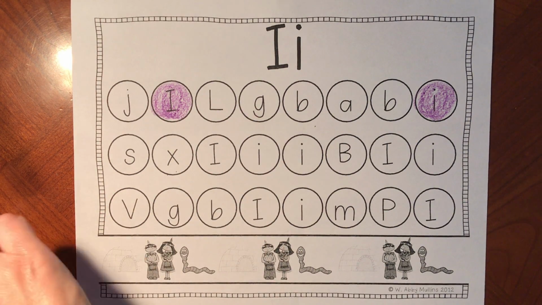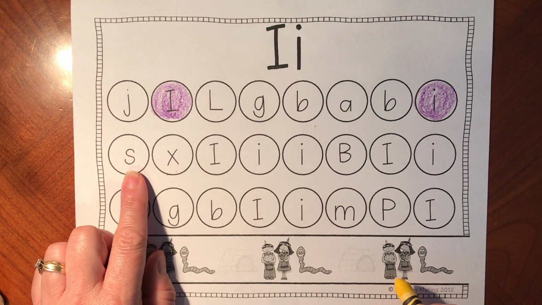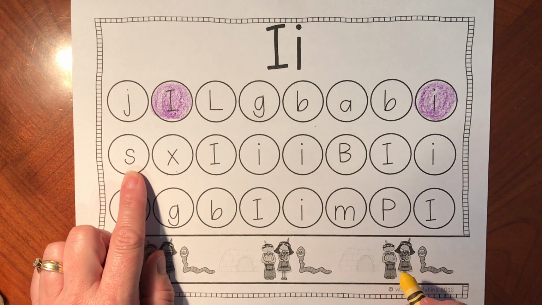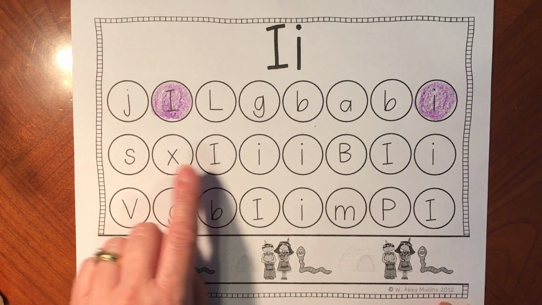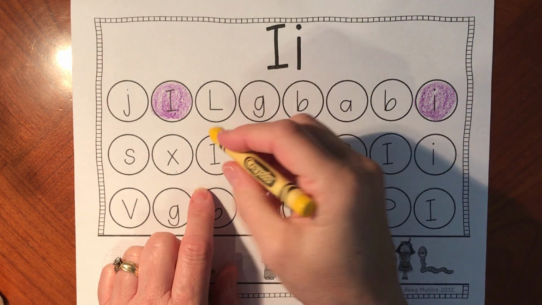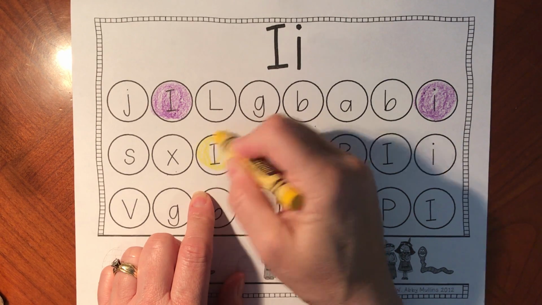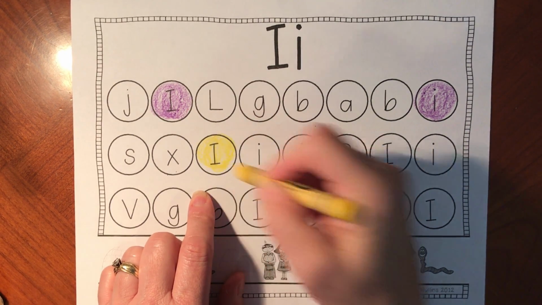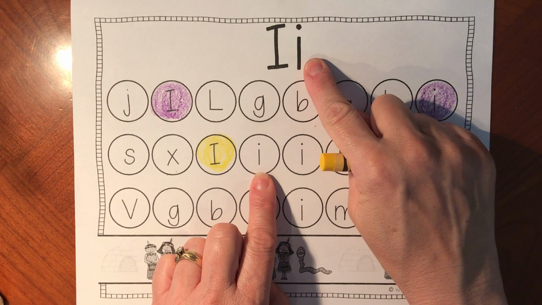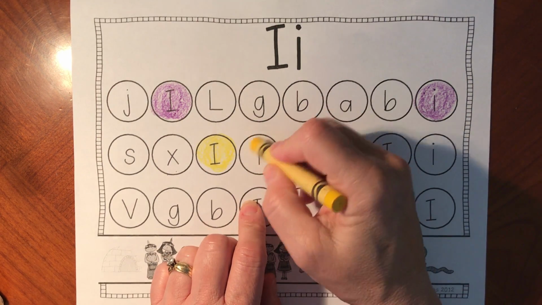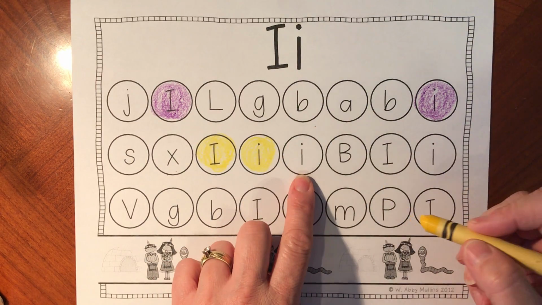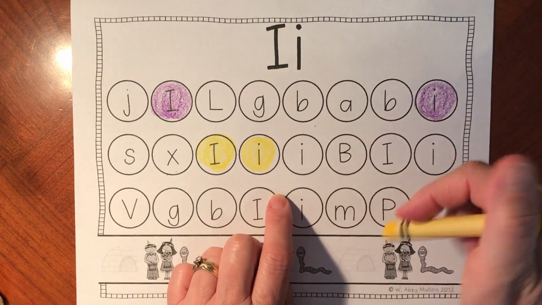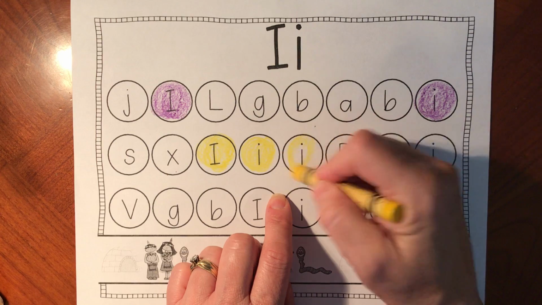Now looking at our second row, what do we start with? S, we do not want S. X, we do not want X. I, our capital I, we will color that space for capital I. Next to capital I we have lowercase I. We want that lowercase I. What's next to that? Another lowercase I, we want it.